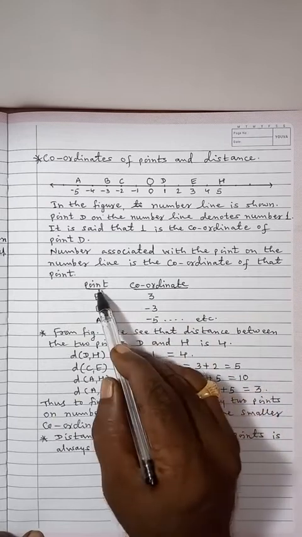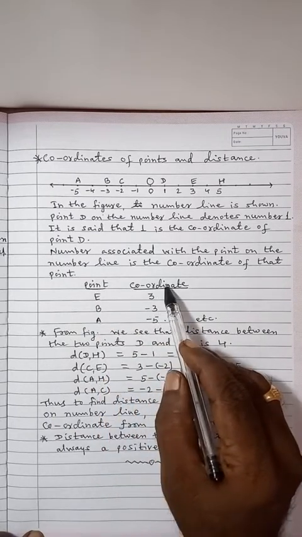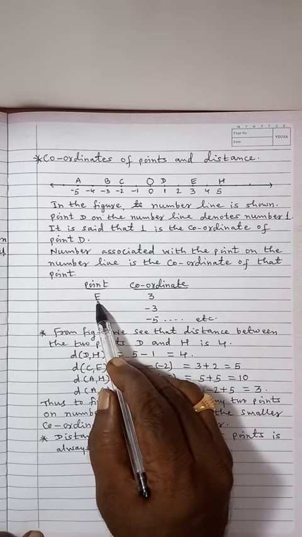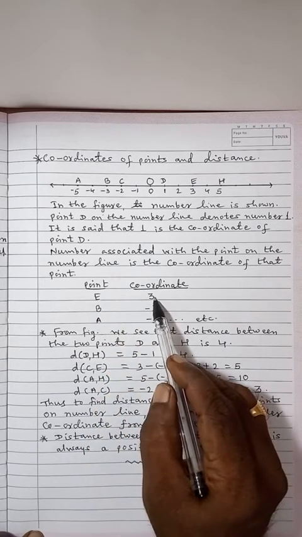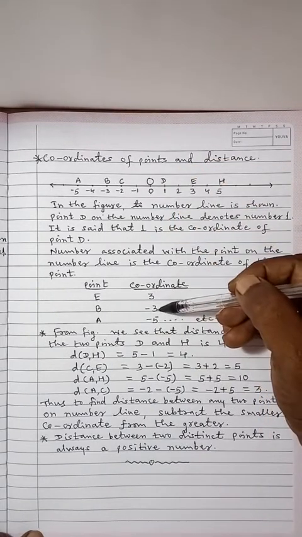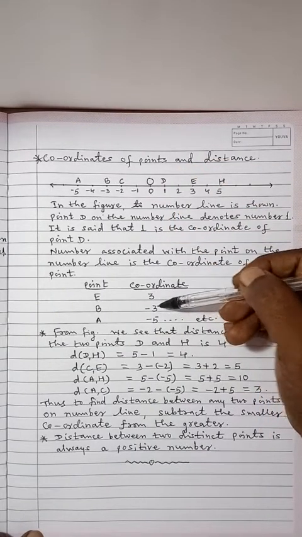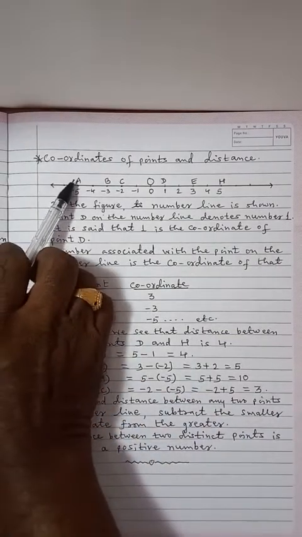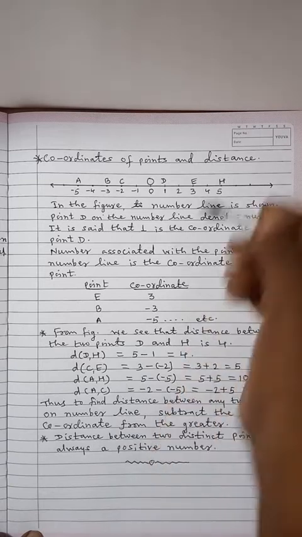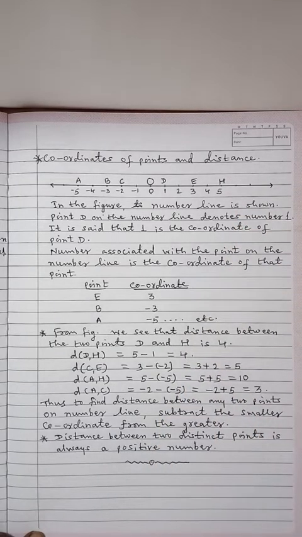Point E coordinate is 3, point B coordinate is -3, point A coordinate is -5, etc. We can see the coordinates of the points on the number line.